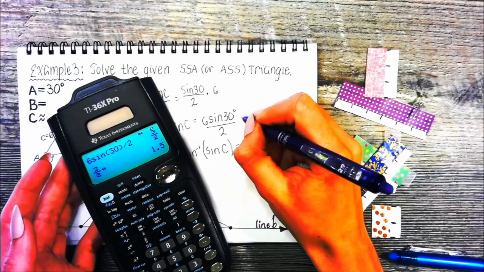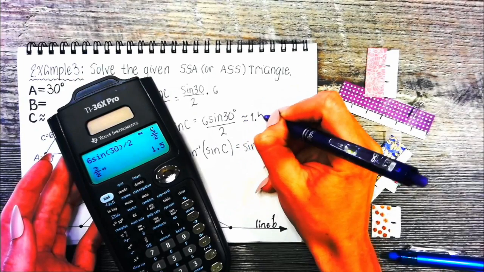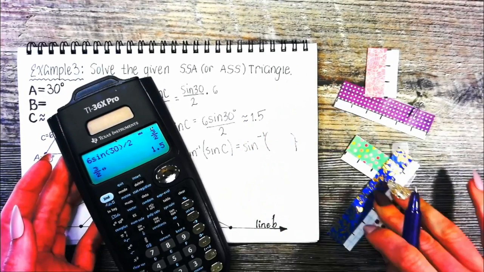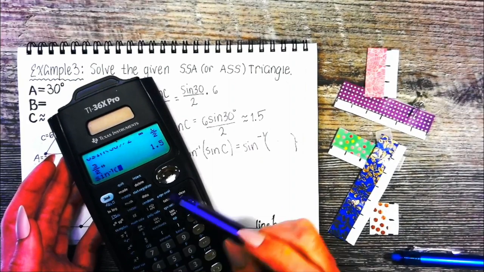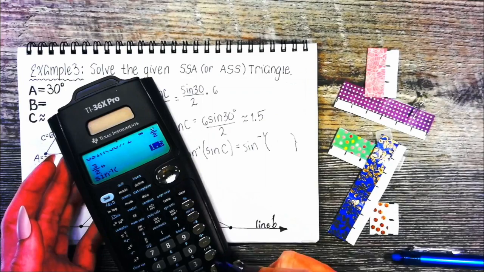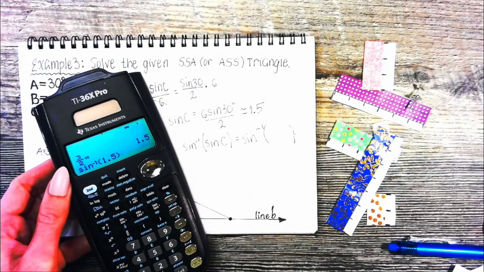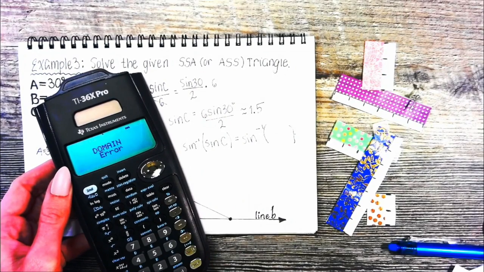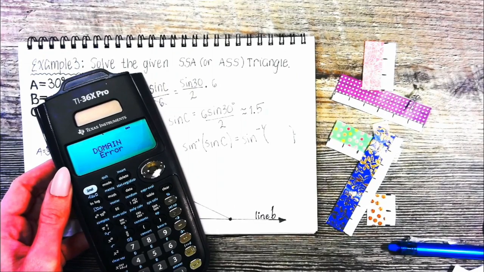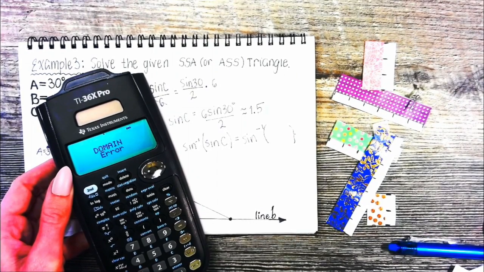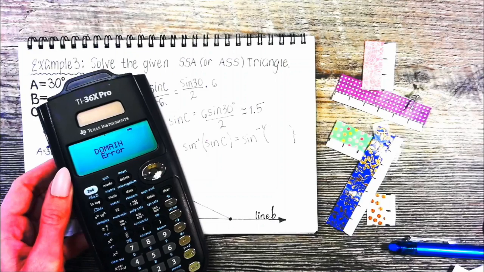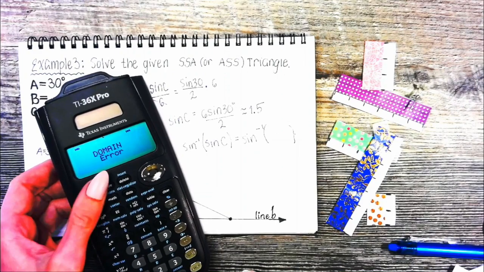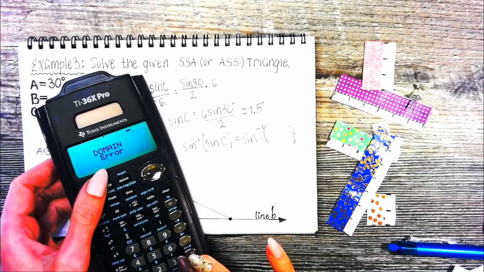1.5 is a precise number because it's a terminating decimal, but you'll often get these irrational numbers. You need to take the sine inverse of this value, so sine inverse of that 1.5. When you try to do this in your calculator and you go to hit enter, that's when you know you can't make a triangle. Your calculator is going to tell you error, domain error, something along those lines. Basically, it's a way of saying you can't make an angle. Sorry, not doable.